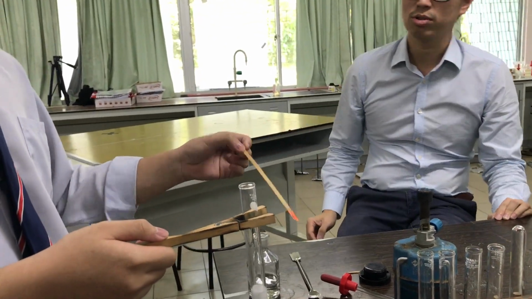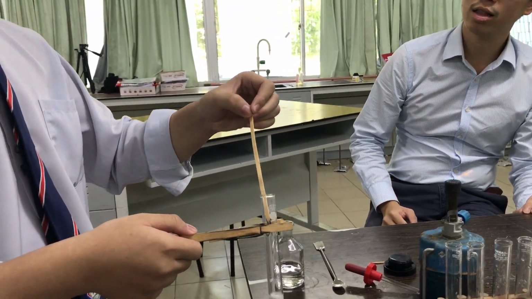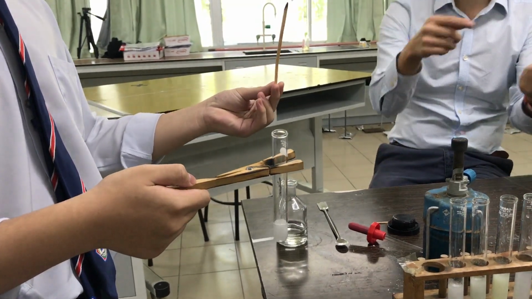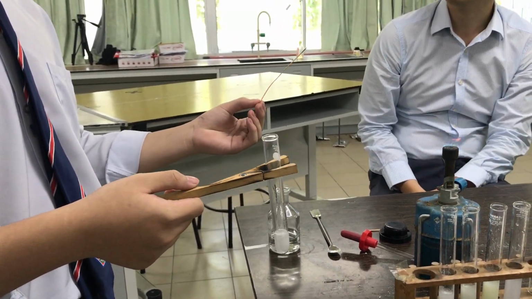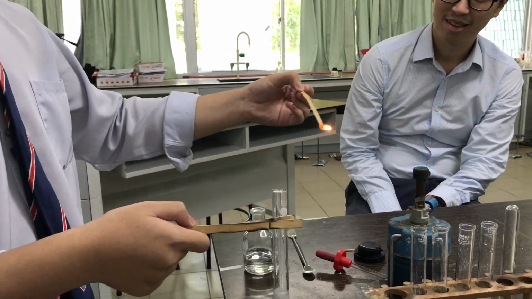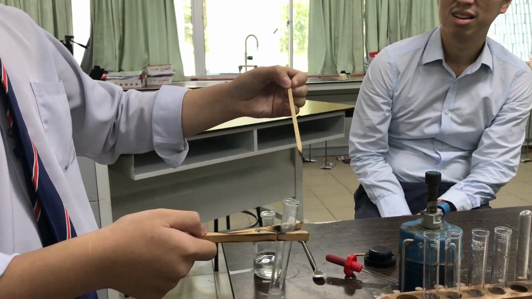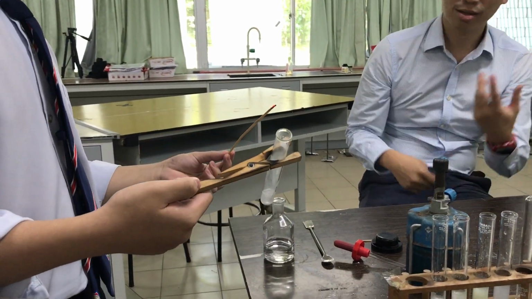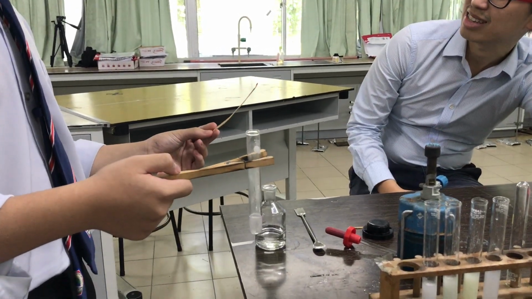I don't know which one. Which one do you want to use? Put it in. Anything? No. So it's not the one you used, that is the other one then. What is the other one? Burning splint. I don't know, try. So which one is correct then? What is the proper test for hydrogen gas?